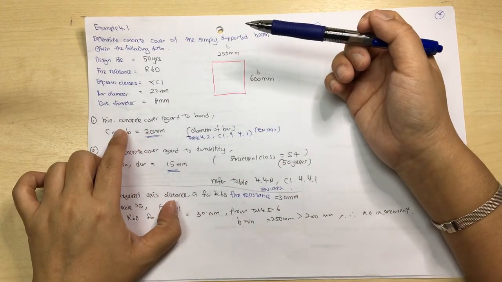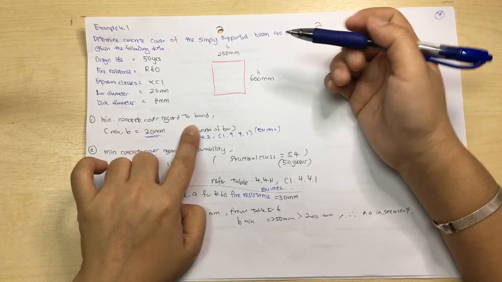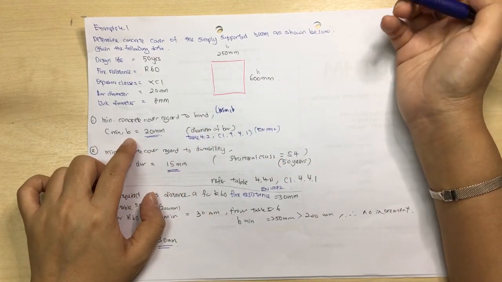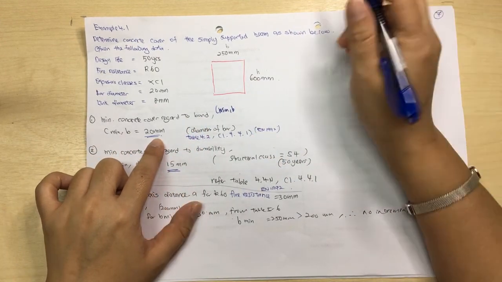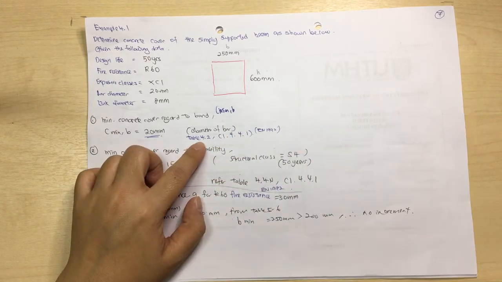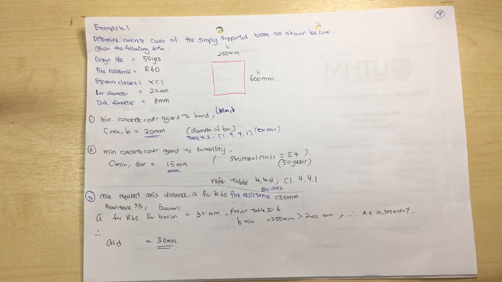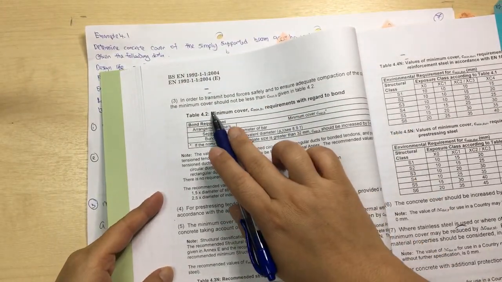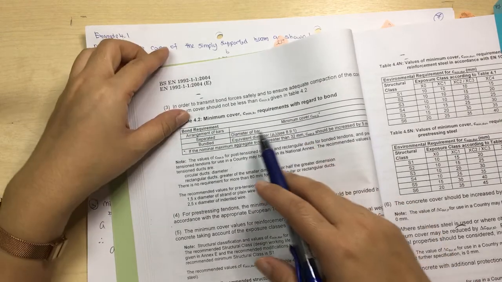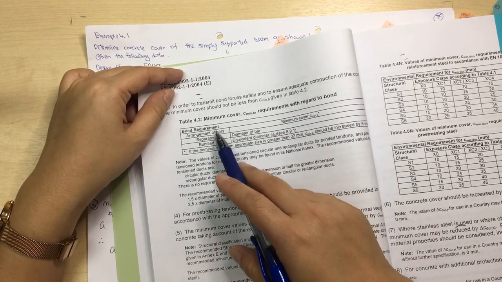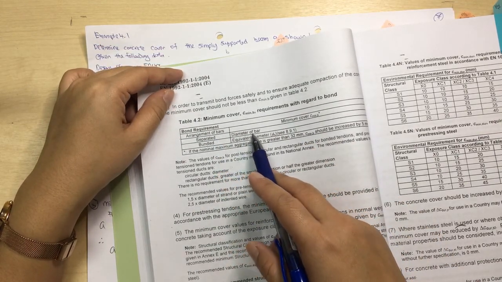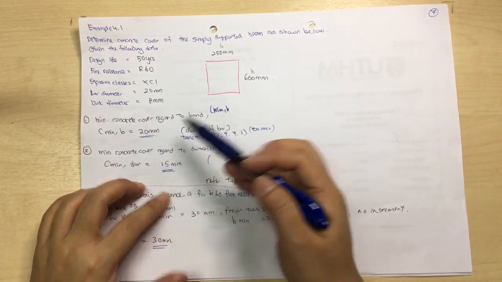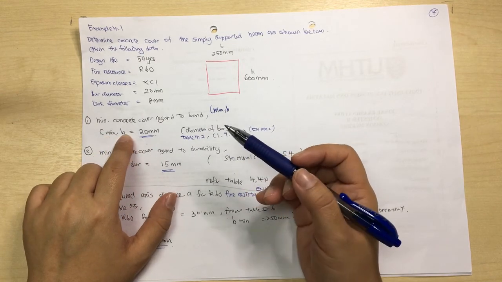So we start with the minimum concrete cover with regard to bond. So this is C min bond. C min bond here is 20 mm, which is the diameter of the bar. Refer to table 4.2, clause 4.4.1. So you can see that this is table 4.2, clause 4.4.1 here. So for separated arrangement of bars, it is the diameter of the bar. So the diameter of the bar here is 20, so you will get 20 for C min bond.